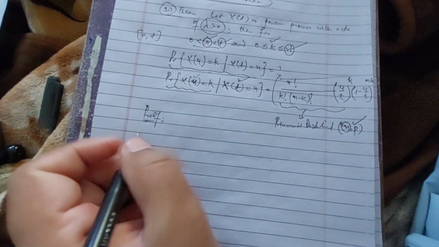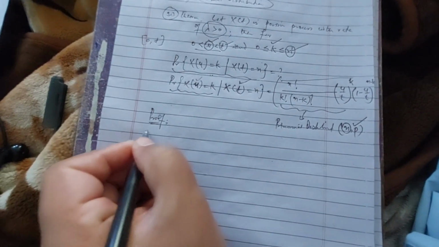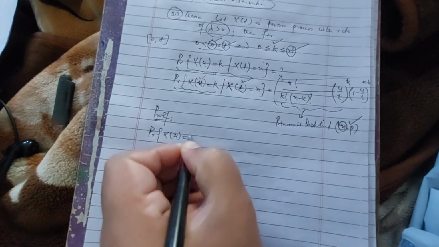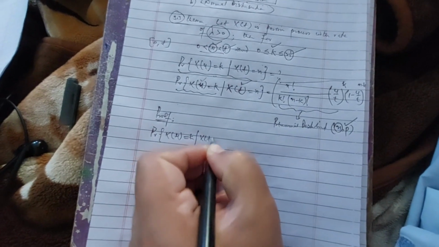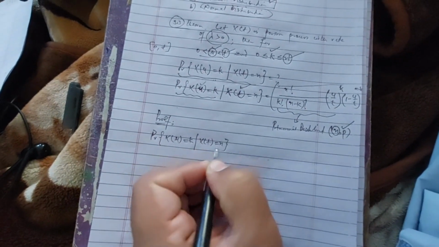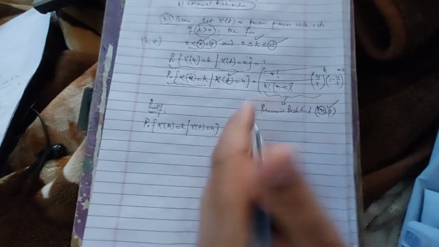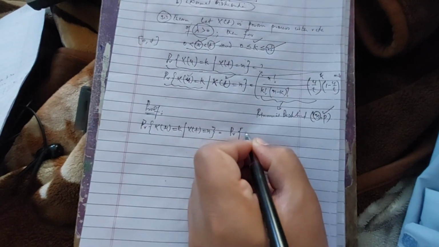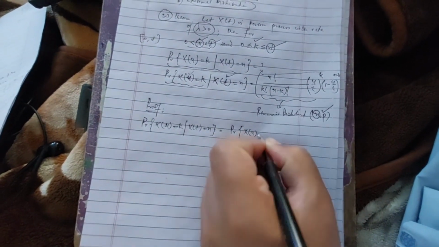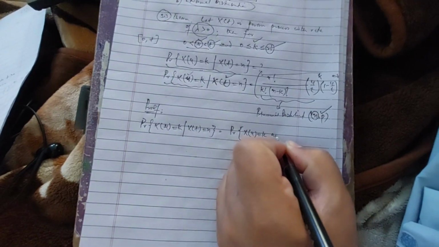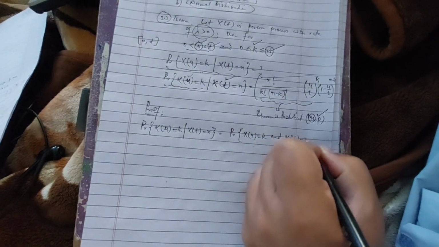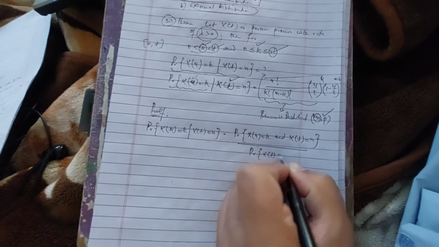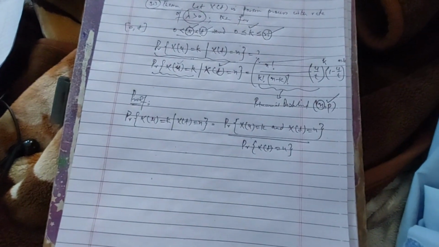Okay, so whenever there is conditioning, for example, we want to find the probability of X(u) equal to k, given that the total number of events in time interval t is equal to n. It is equal to the probability that X(u) is equal to k and X(t) is equal to n, divided by the probability that X(t) is equal to n.